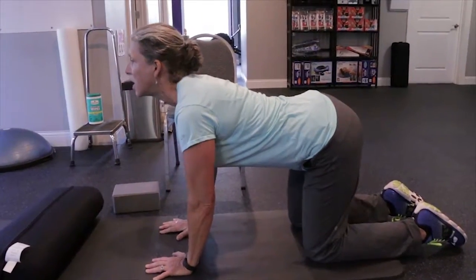So for any kind of inflammation problem, especially something like a sprained ankle, these are great to kind of get that blood moving and try to break up that inflammation process. The extension of the spine will help bring oxygen.